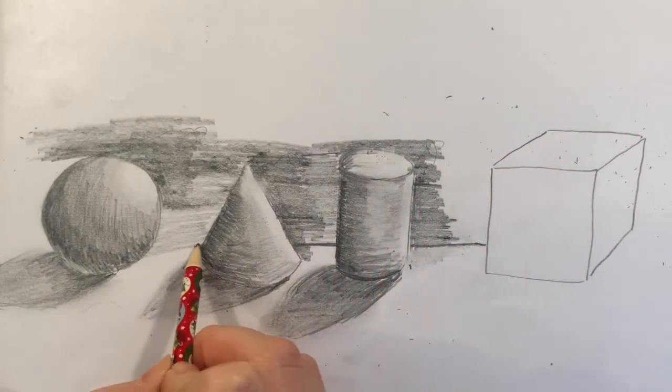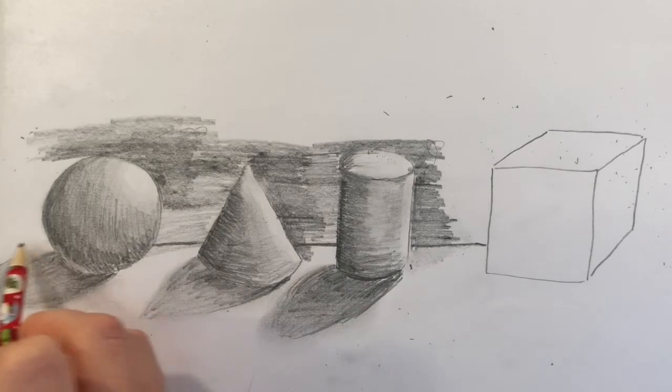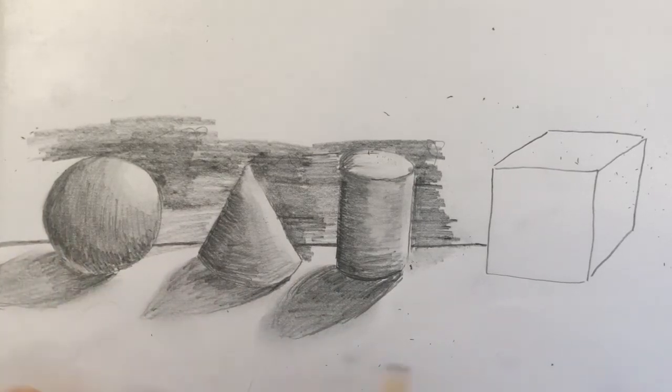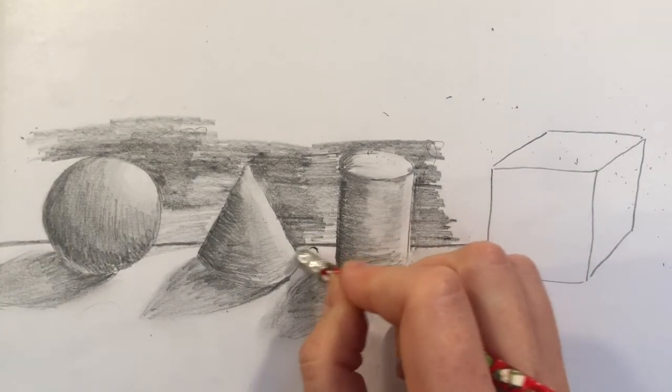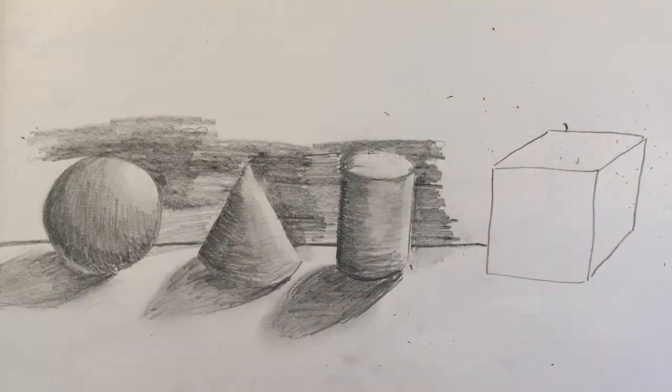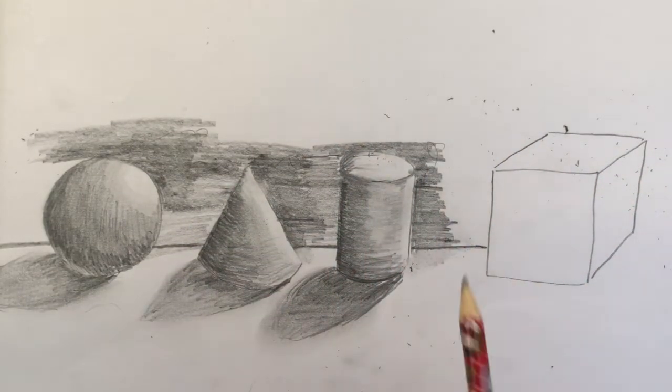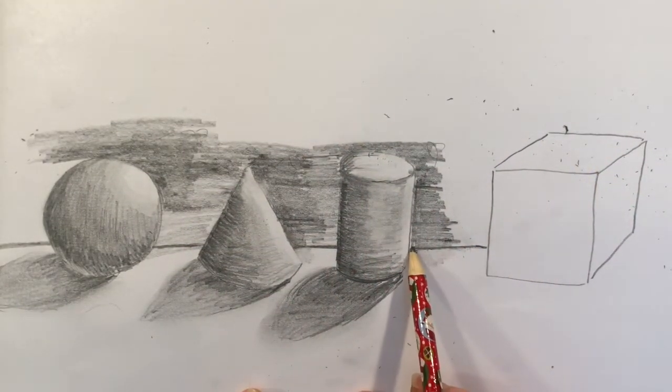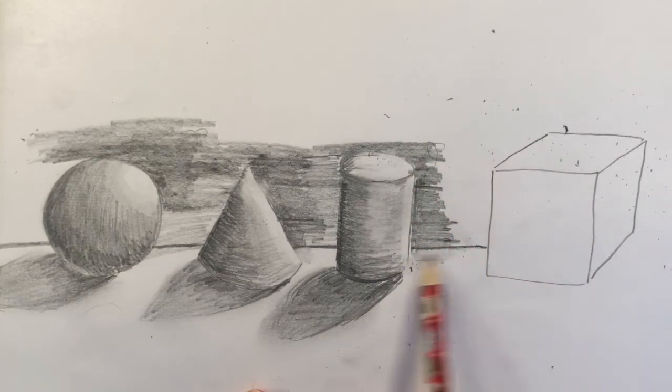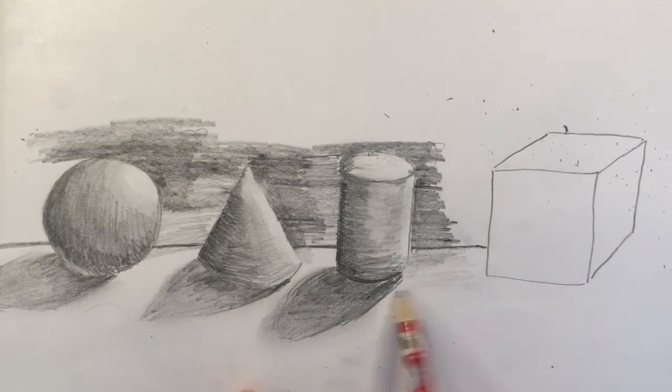I'm gonna draw in just a little edge of the table, kind of an imaginary table. That way we can kind of show the different values. So these objects are kind of resting on the table, so I'm gonna give this darker value behind, and then we can have kind of a lighter wash of a value on the table.